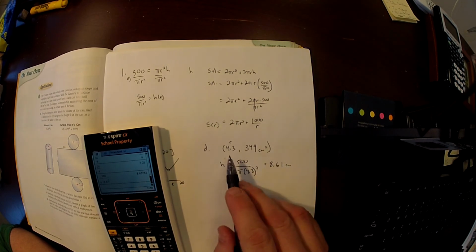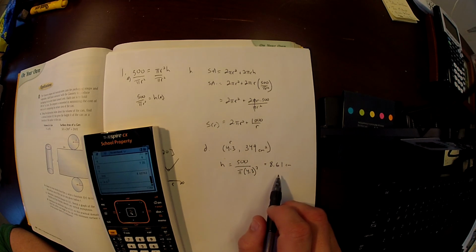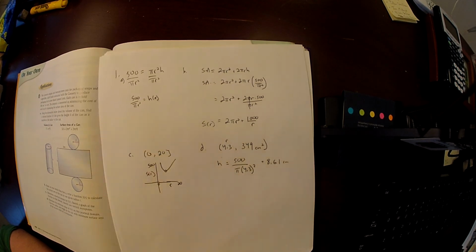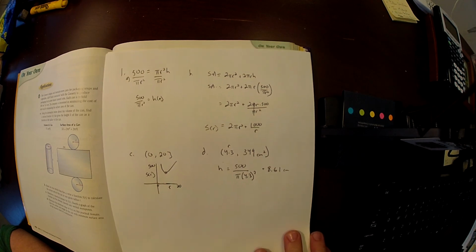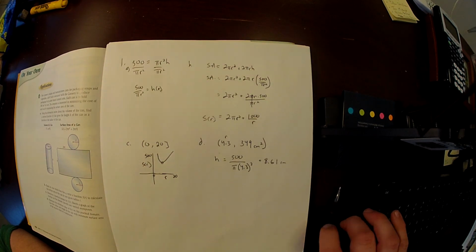So we're dealing with a can that's 4.3 centimeters in radius, 8.61 centimeters in height. And that really ends the part 1 of day 1's homework for Unit 5, Lesson 3.